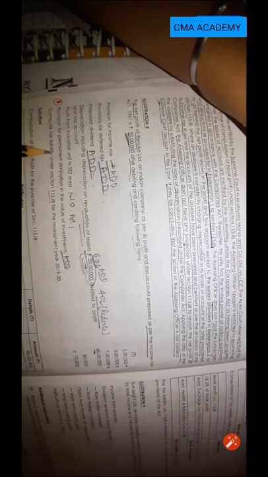Then profit from industrial unit in SEZ area: here no adjustment is required. Provision for permanent diminution in the value of investment should be added back. Then compute the tax liability under section 115JB for the assessment year 2019-20. So the computation is given.